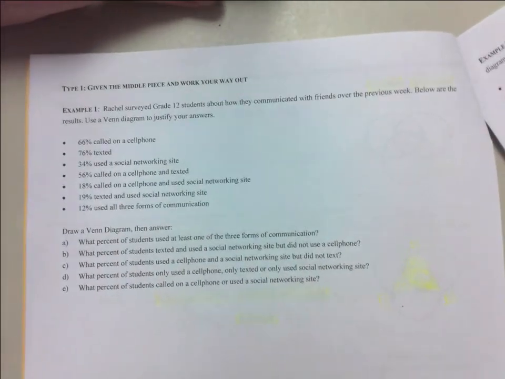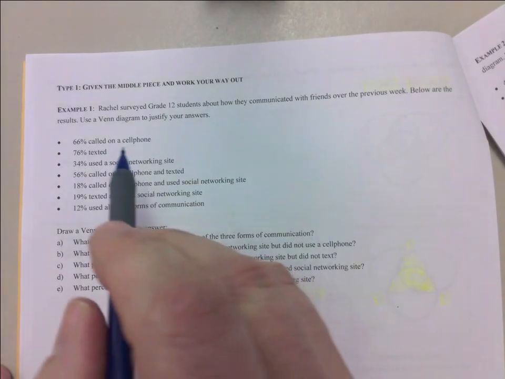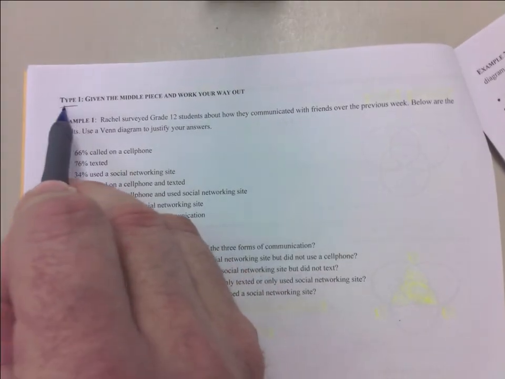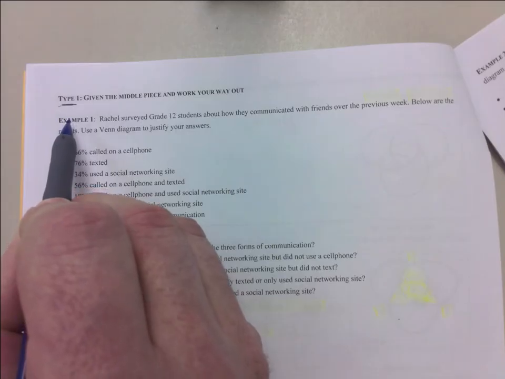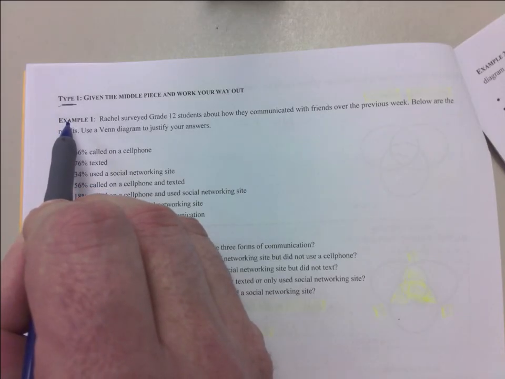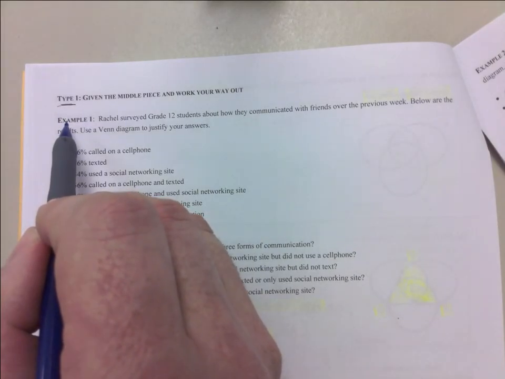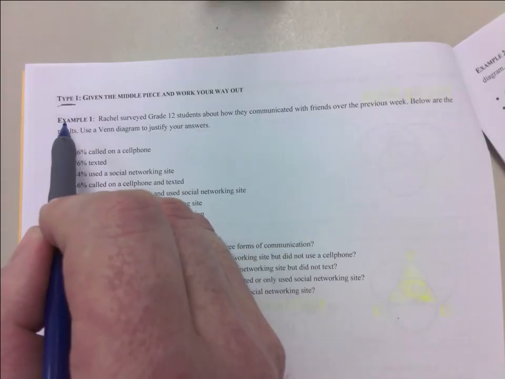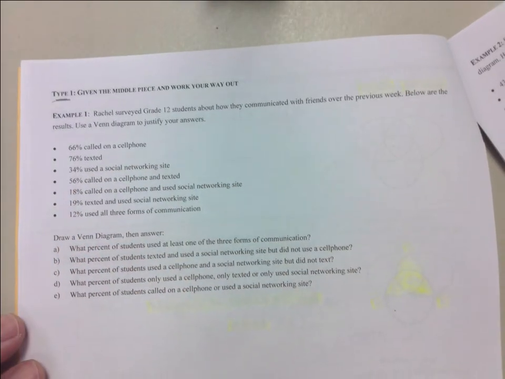Okay. I'm going to start with the easy one. Middle is given. Okay? We're going to start with that today. I would say the easiest of all of them. So here we go. Don't worry about the types too much. Let the type mean nothing to you right now. I just want you to think of, is the middle given? Or is the middle not given? If the middle is given, it's the easier one, no pi. If the middle is not given, then it's a different story. Okay, so let's try this here.